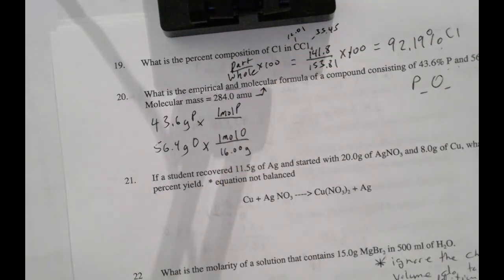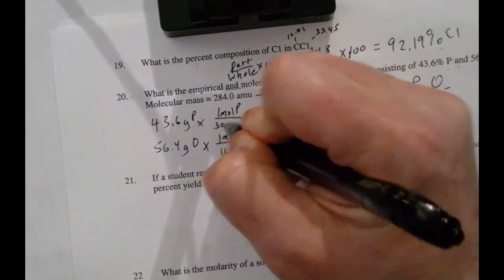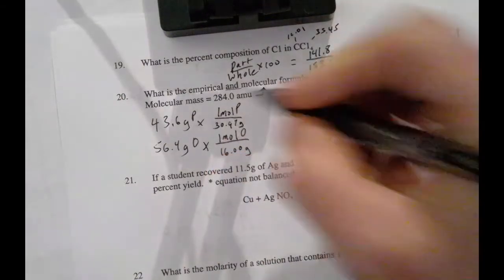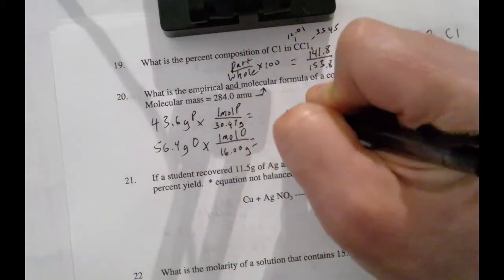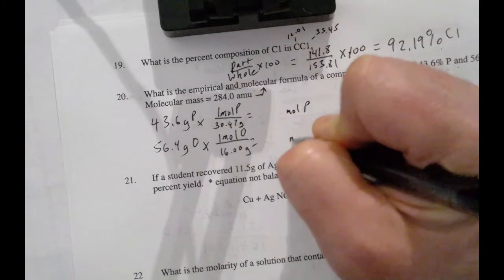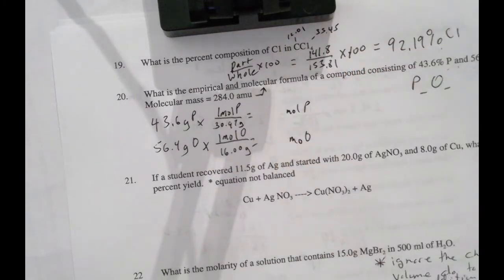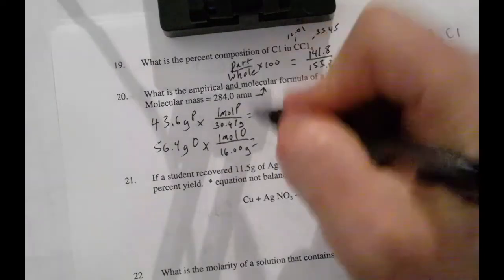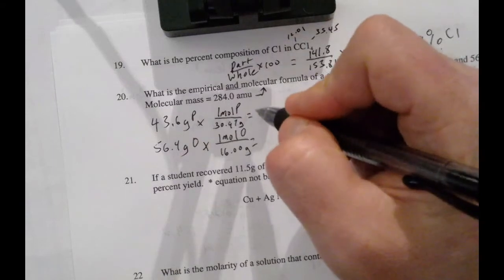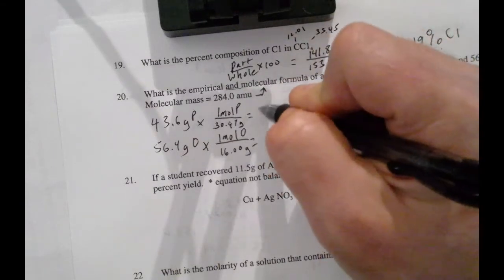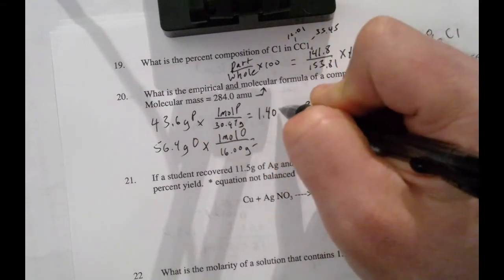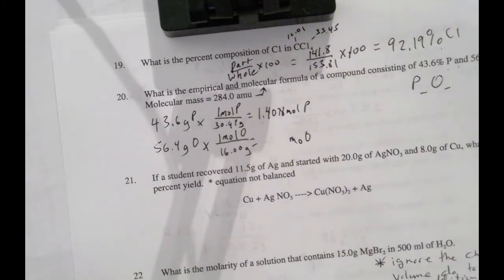Phosphorus is 30.97. So that will give us the moles of each of these. 43.6 divided by 30.97 is about 1.4078. So 1.4078 moles.